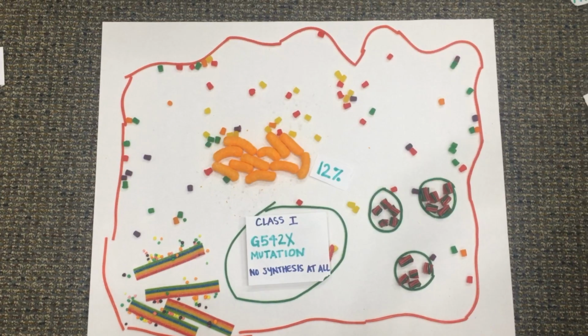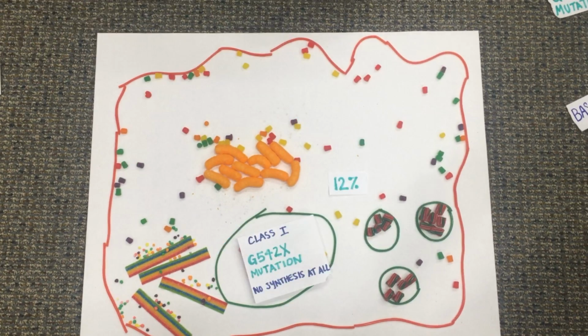In Class 1 mutations, CFTR is mutated so that there is no protein synthesis at all. This mutation happens in 12% of people with cystic fibrosis. No protein synthesis means no functional chloride channel, resulting in thick mucus that is hard to clear.